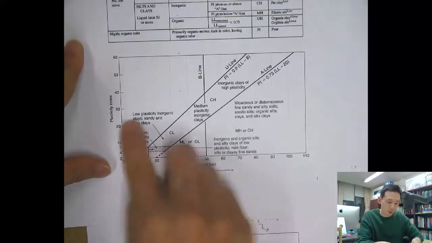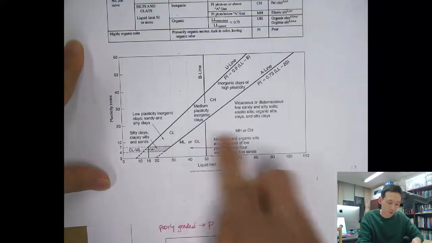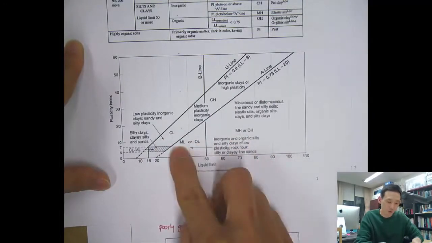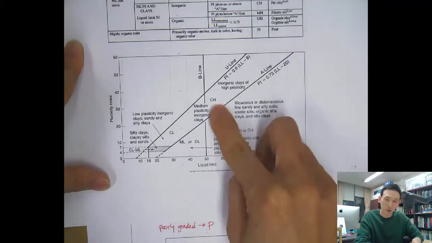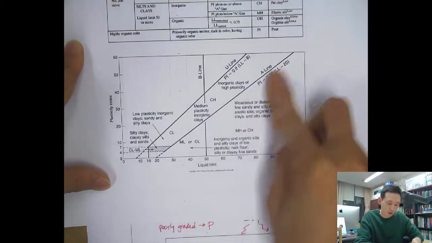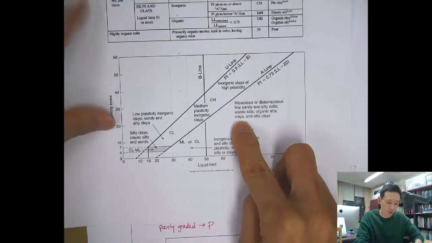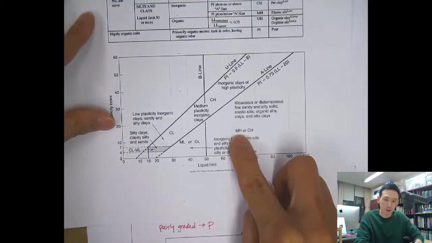From there, you can map it to see whether it belongs to CH, CL, MH, or ML. If it's above the A line, it's going to be clay. If it's below the A line, then it will be silt, and you use M as the main letter.